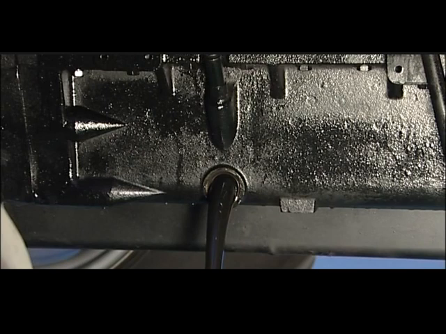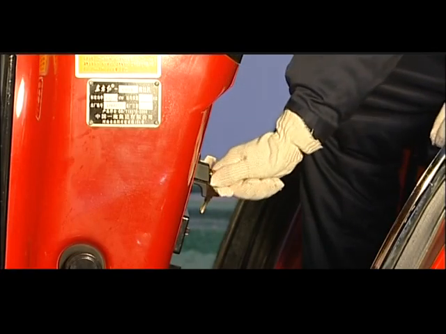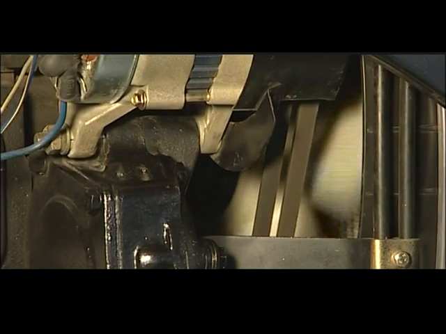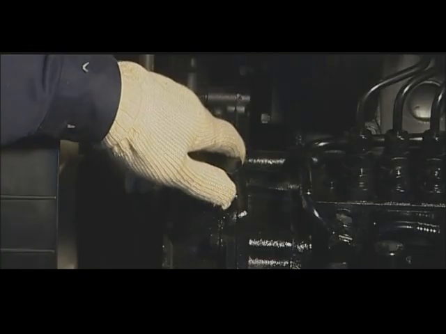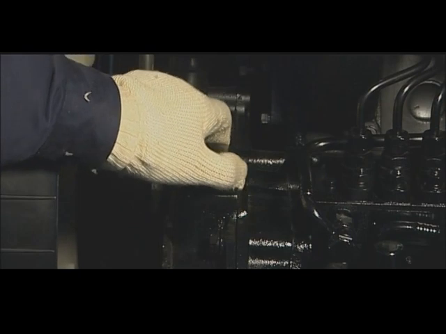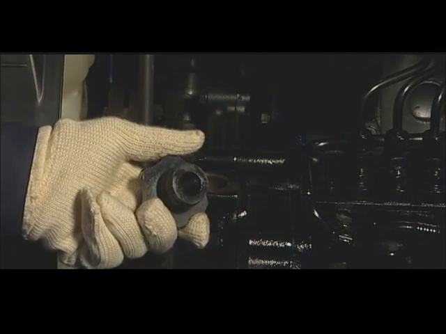Change the air filter core and refill the new oil. Change the lube oil in the engine oil pan and check the lube oil level. You must switch off the engine. It is better to change the oil while the engine oil is hot.